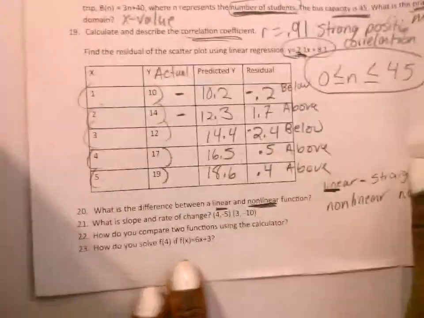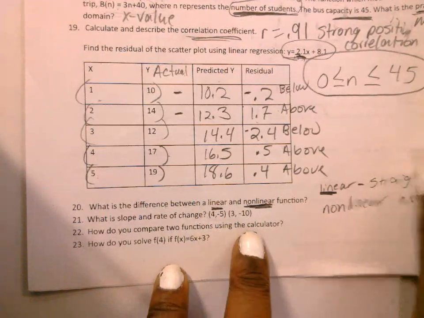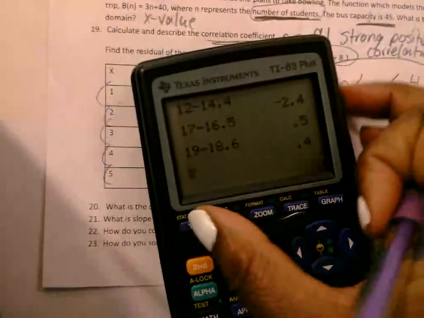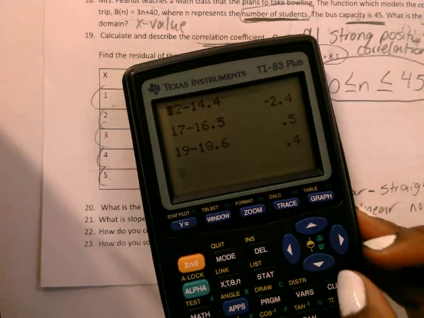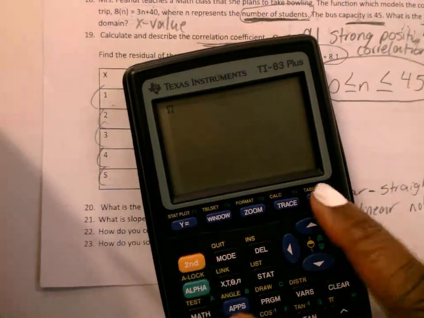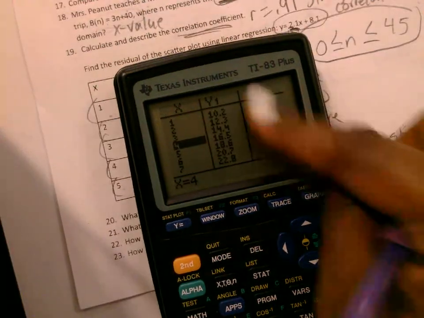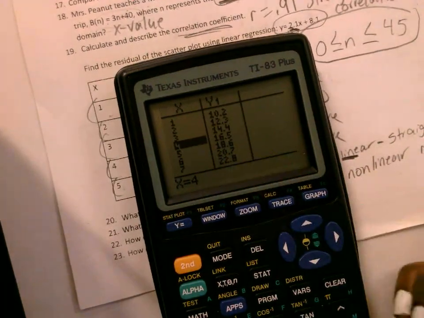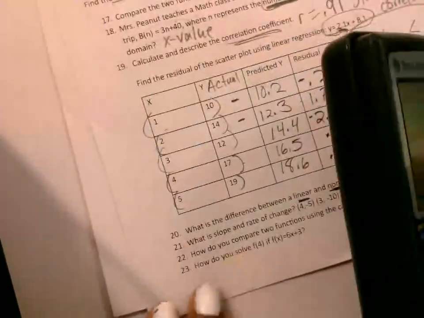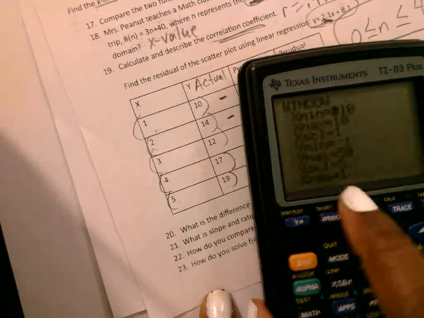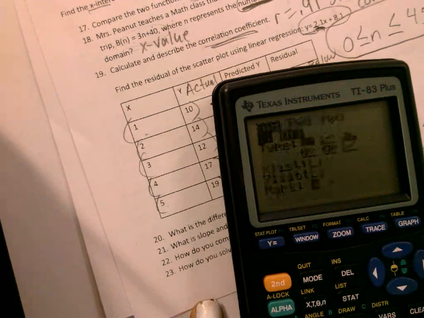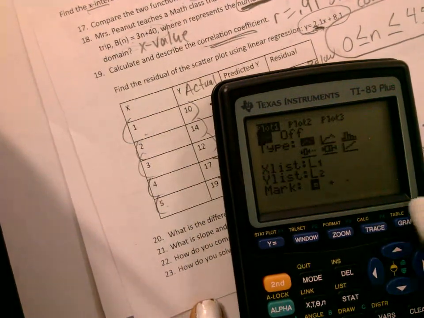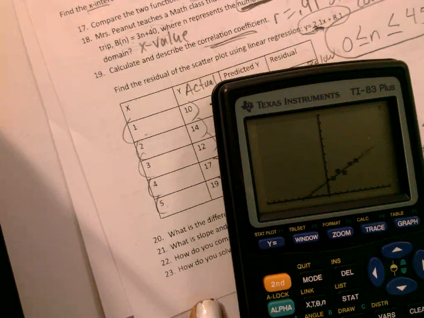Okay. How do you compare functions using the calculator? Remember, you can put 2 equations in the calculator. You can put as many equations in the calculator as you want. You can go to your table, second table, and you can look at your x and your y values of both equations and compare. You can graph them. You type in the equation, you can graph them. Don't forget to change your window range if you need to. You can graph a scatter plot by turning it on.